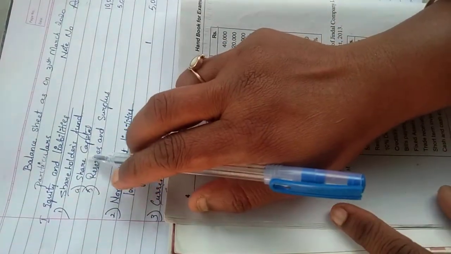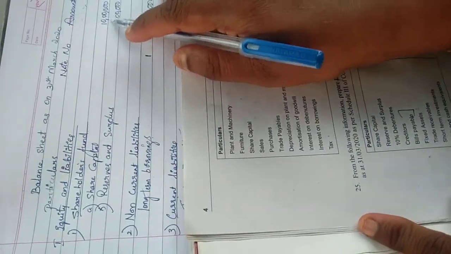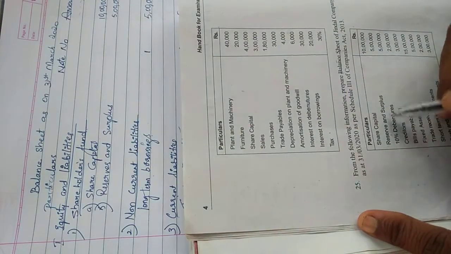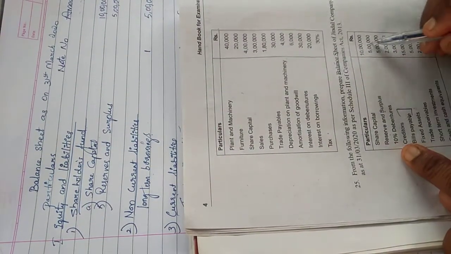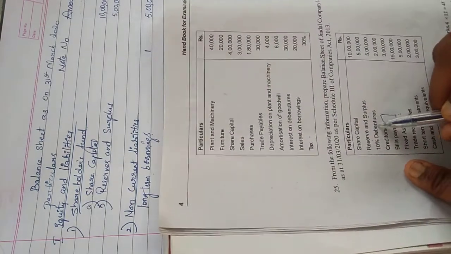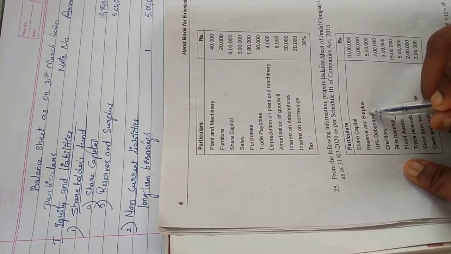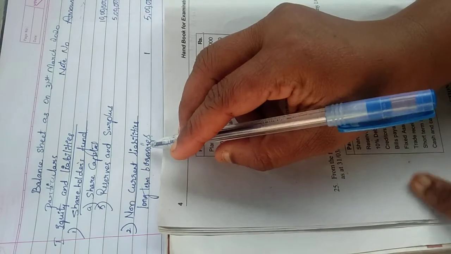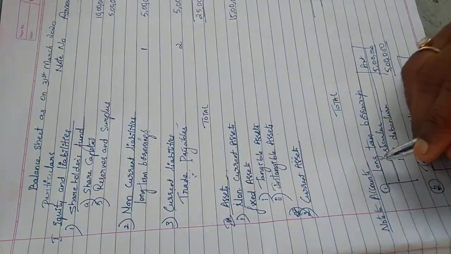Now share capital is given directly. So under share capital, I've written 10 lakhs. Second, reserves and surplus is also given directly, 5 lakhs. So copy 5 lakhs. Next, 10% debenture. 10% debenture is nothing but your long-term borrowings. So what will we do? We need to prepare a working note.